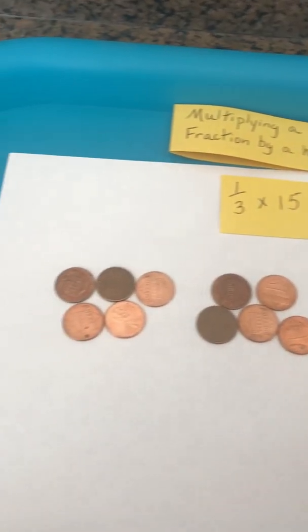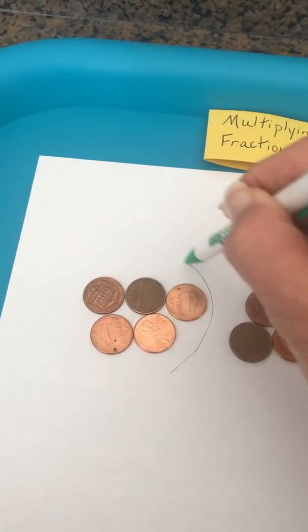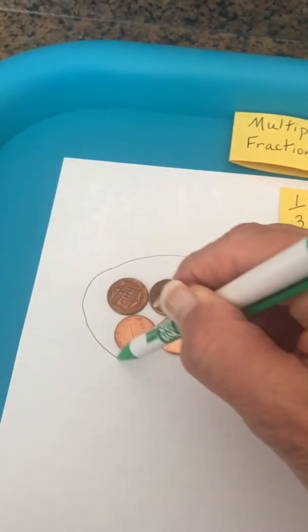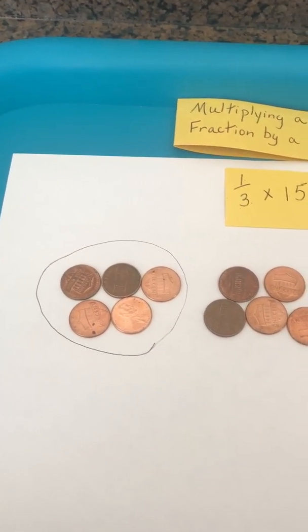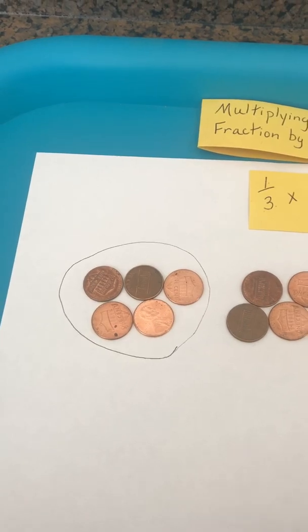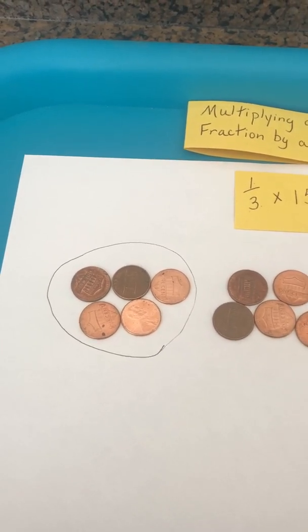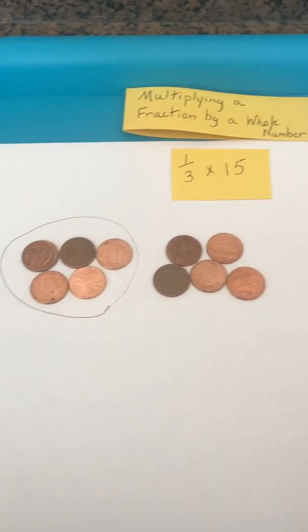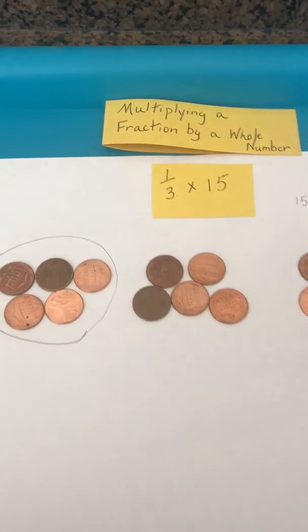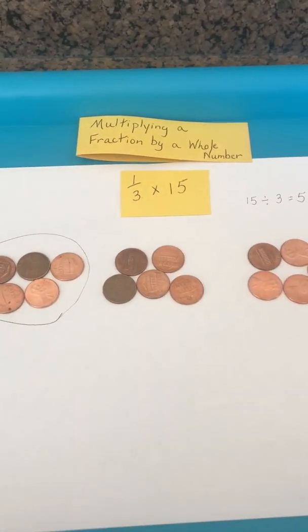So if I look at one of those 3 parts, one group of those 3, I will get to eat 5 cookies. So I'm looking at one group out of the 3 groups of 15 total cookies.